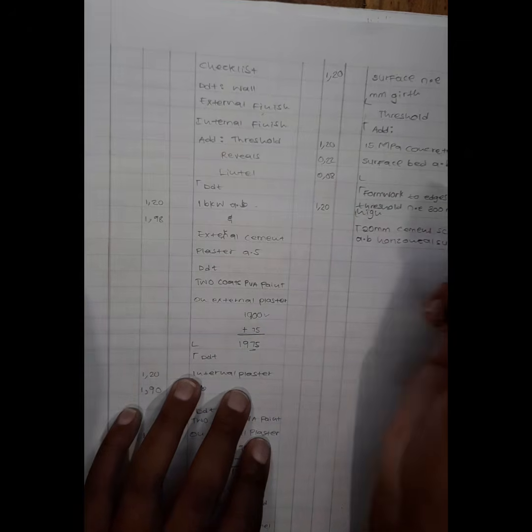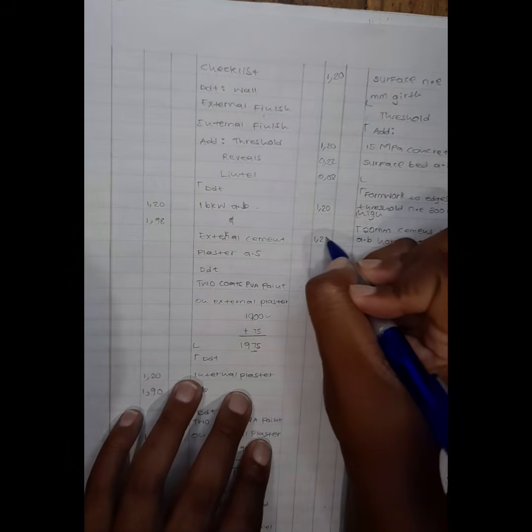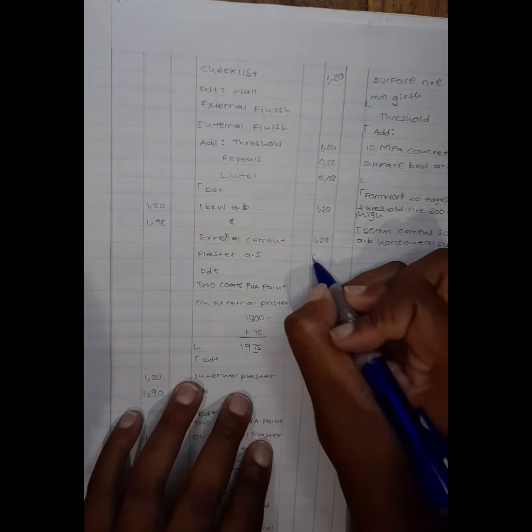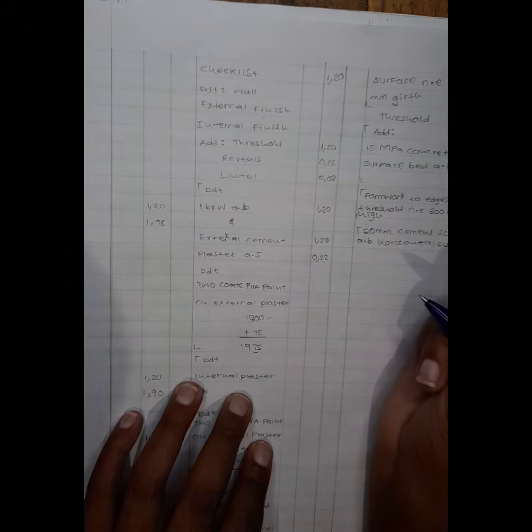Now on this one, you have the length of the opening, which is 1200, and you're going to multiply it by the thickness of the wall, which is 0.22.